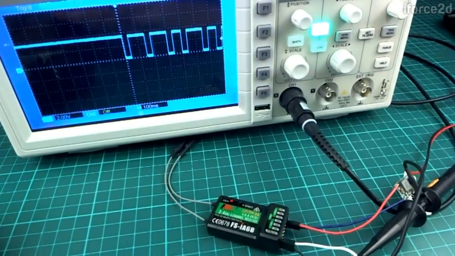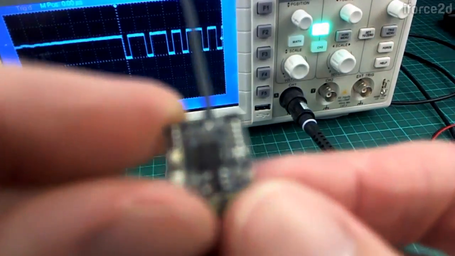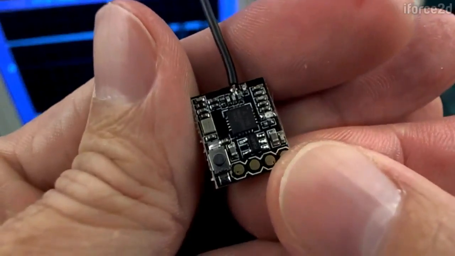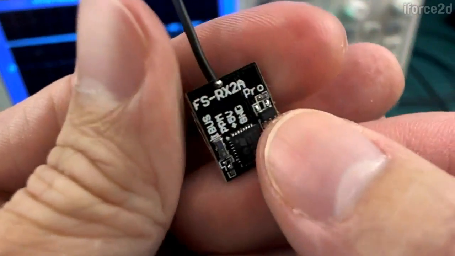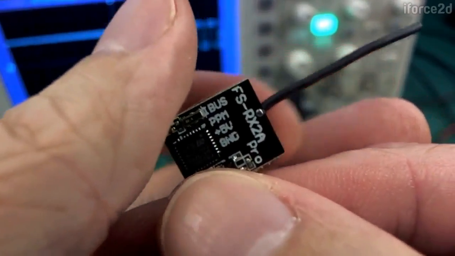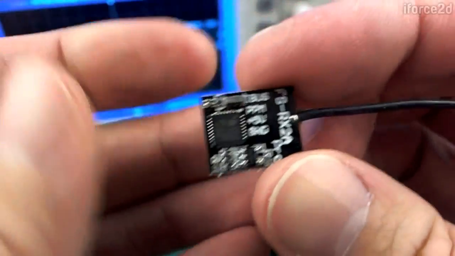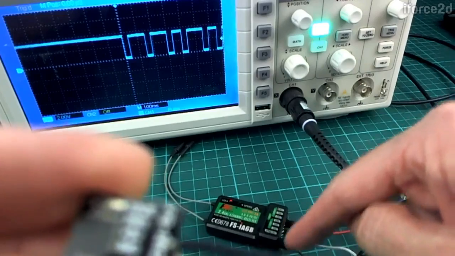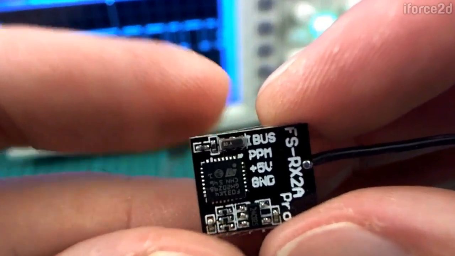And on this receiver, let's come back to this one now, we have a reason to look at this again. If I turn this one over, we'll see that it actually has PPM on it. And that makes sense because we don't have any of those rows and rows of pins like this other receiver has. So we're going to have to use just a single wire to connect this one.